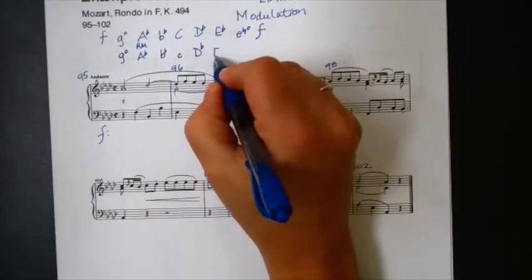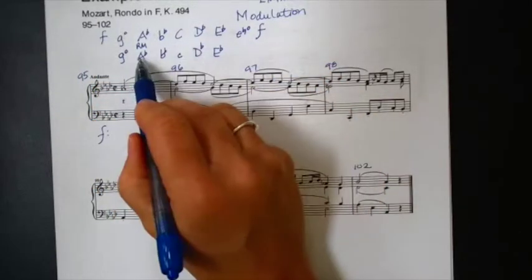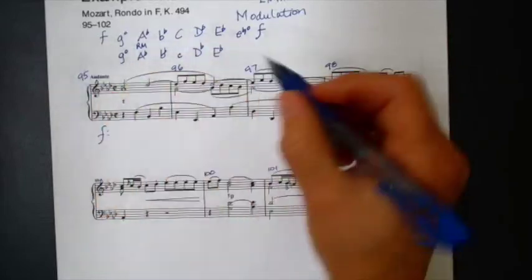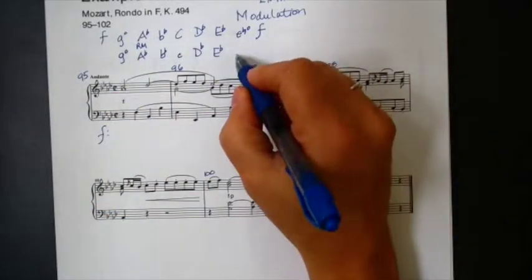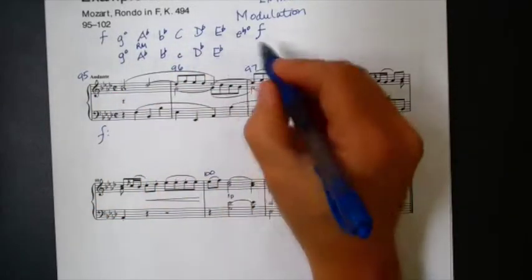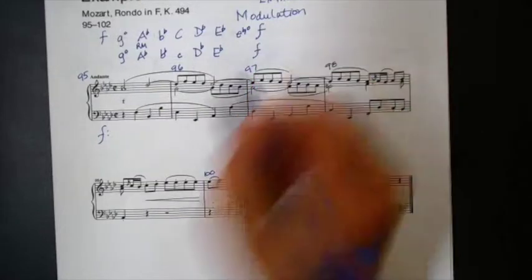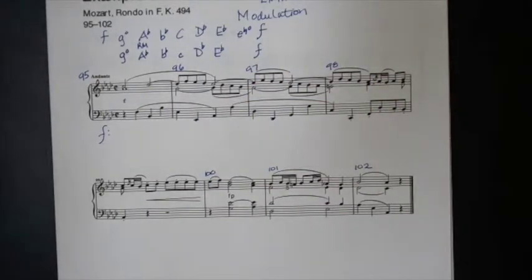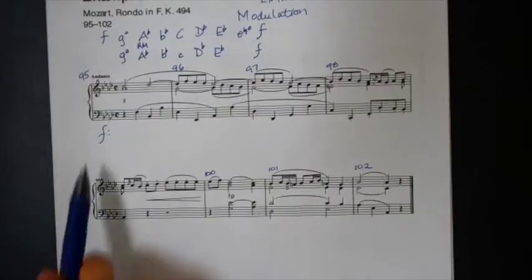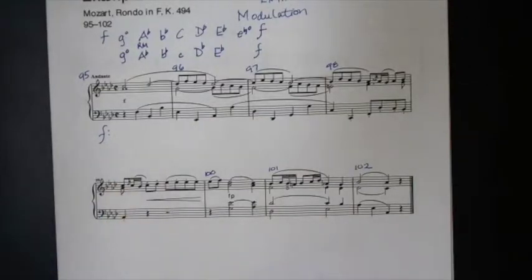E flat is the dominant of A flat major. This is the subtonic in F minor. There is no E natural in the key of A flat major. F, our former tonic, is now the submediate. So we're thinking common chords since we know that we're moving from F minor to A flat major.